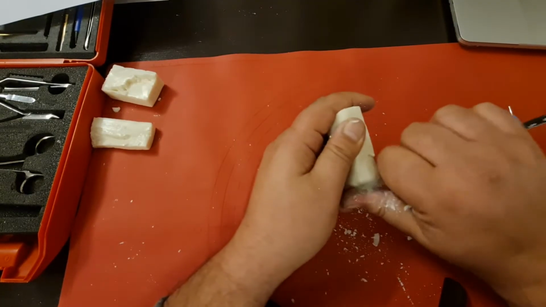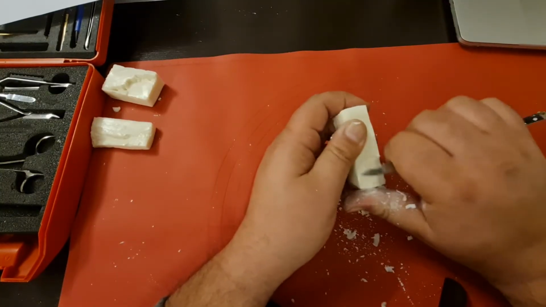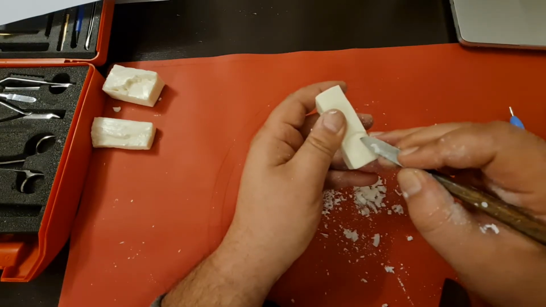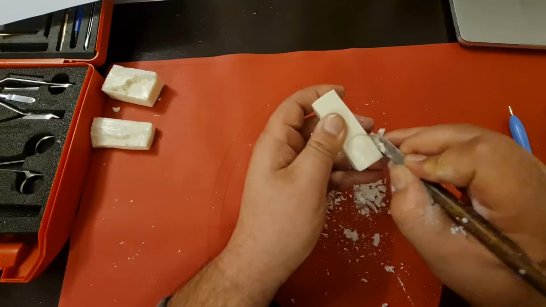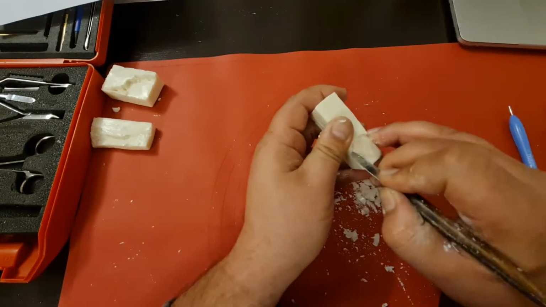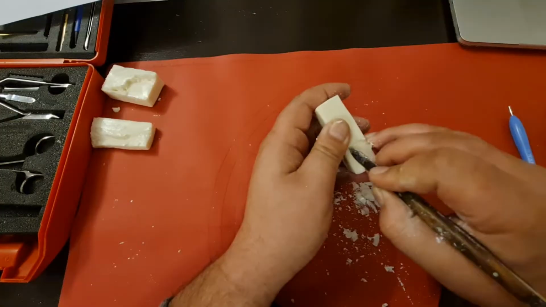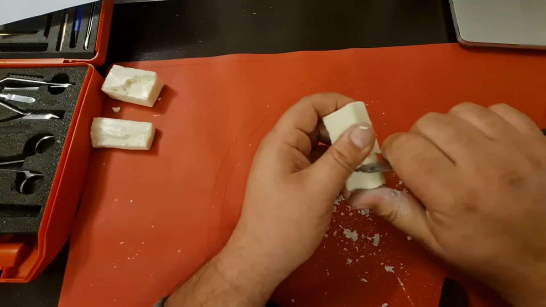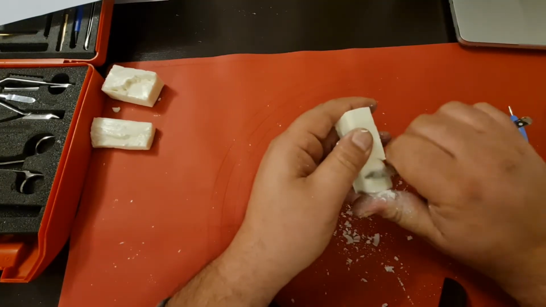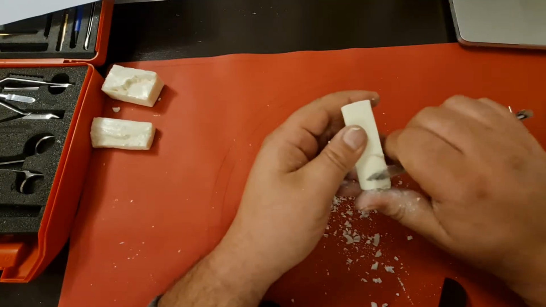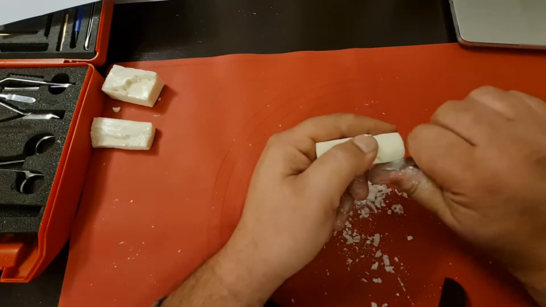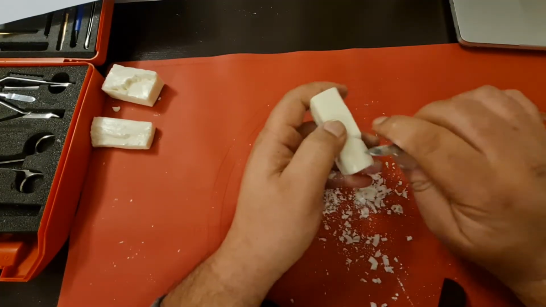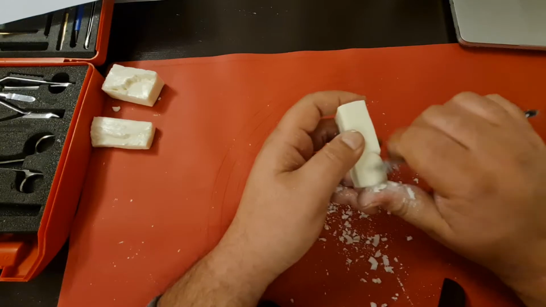I'm carving now the buccal surface. The buccal contour crest is located here in this area. It's not far away from the cervical line. And the buccal surface curve. This tooth, the buccal surface inclination is not as much as the maxillary first premolar.